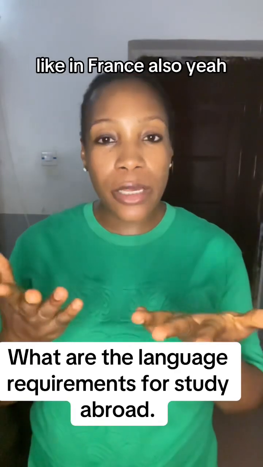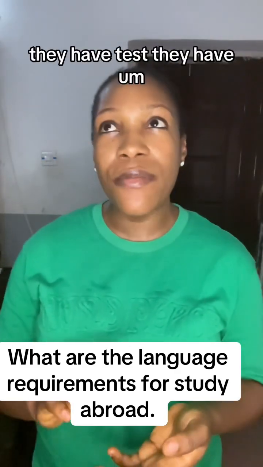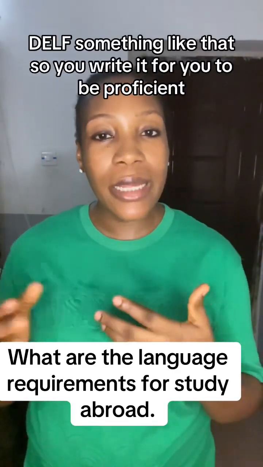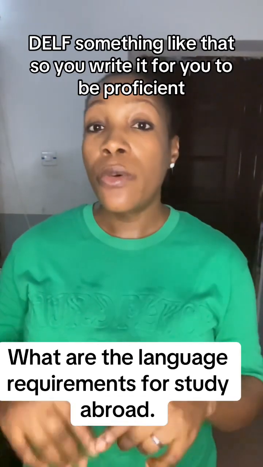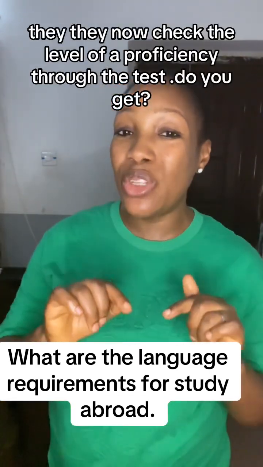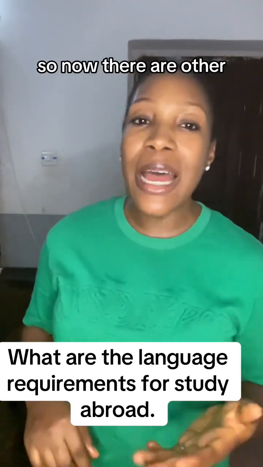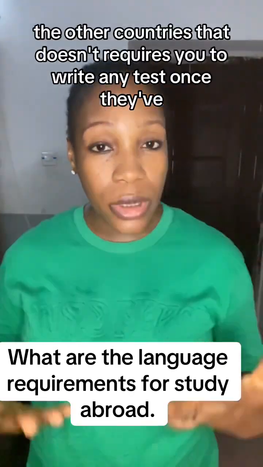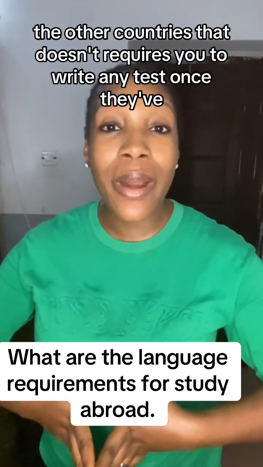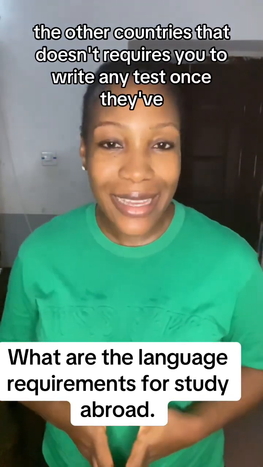Then in France also, they have tests, I think it's the DELF or something like that. You write it, and they check the level of your proficiency through the test. Do you get? There are also other countries that don't require you to write any test.